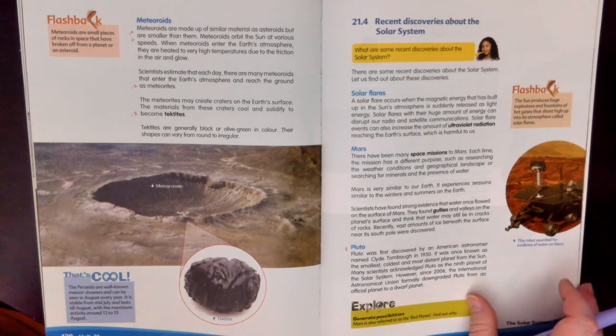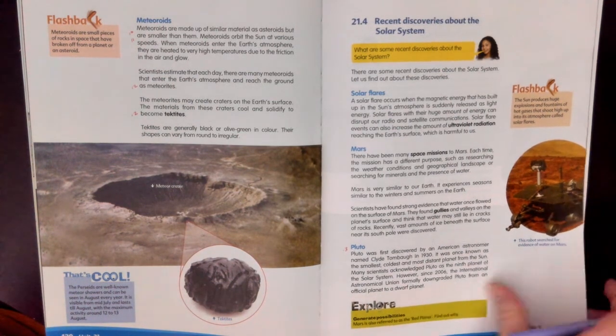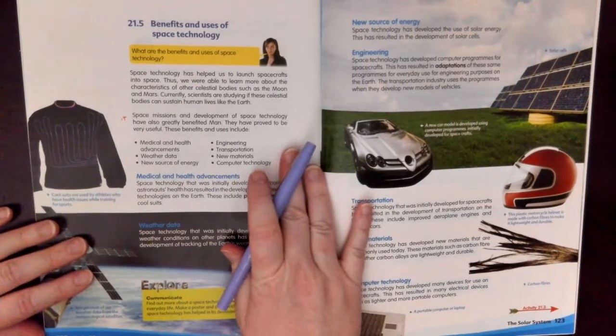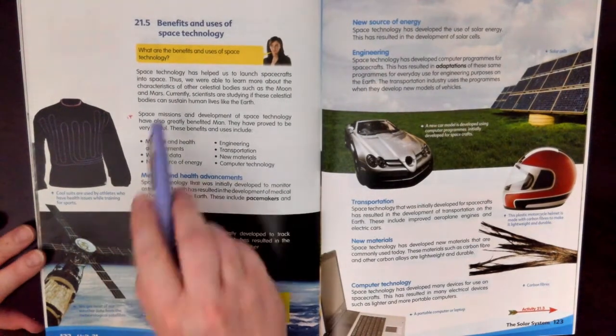Okay, so question number 13 was Pluto. We are almost there, guys.